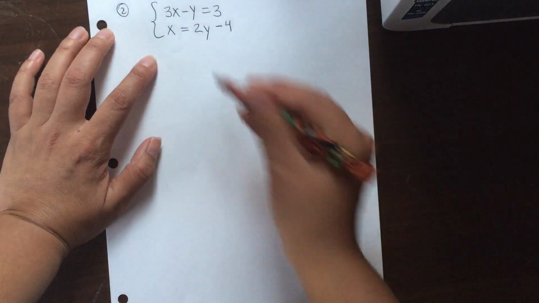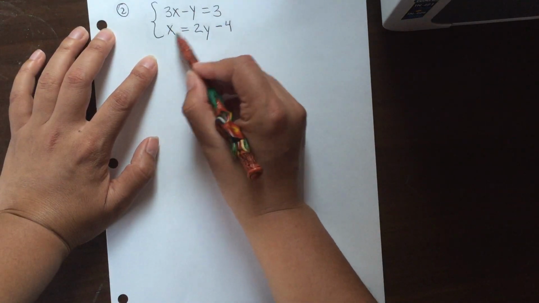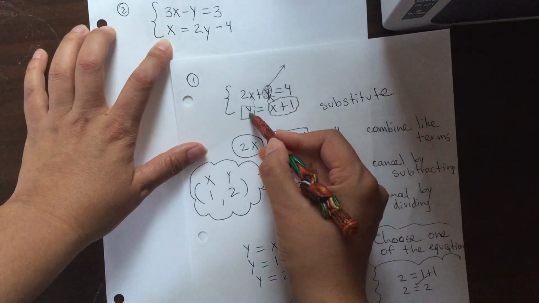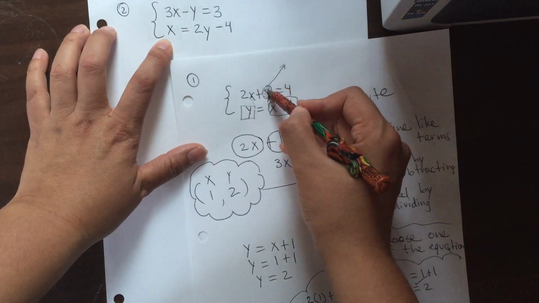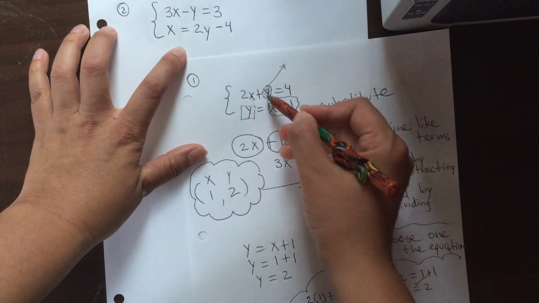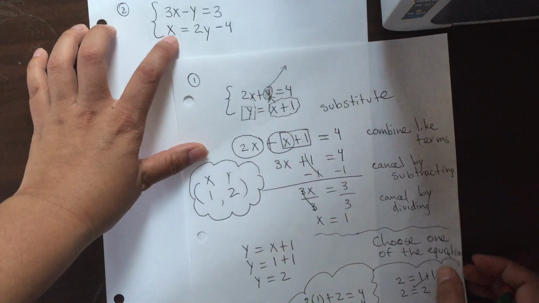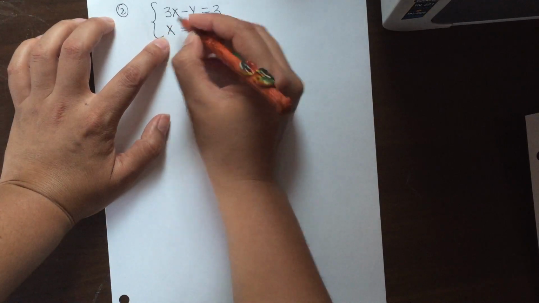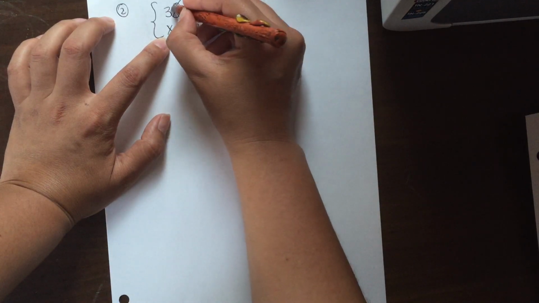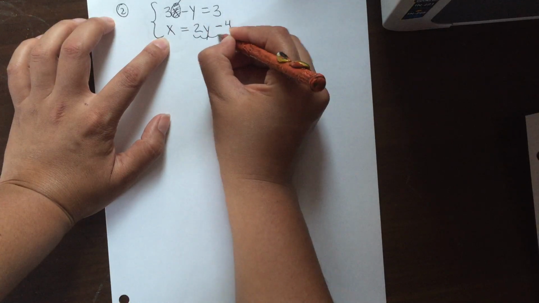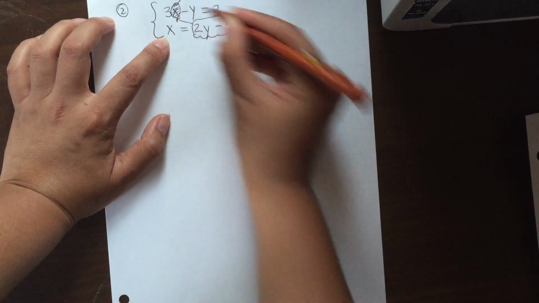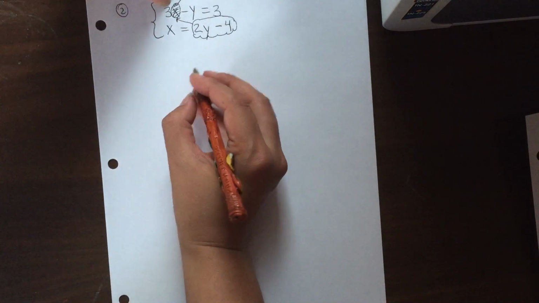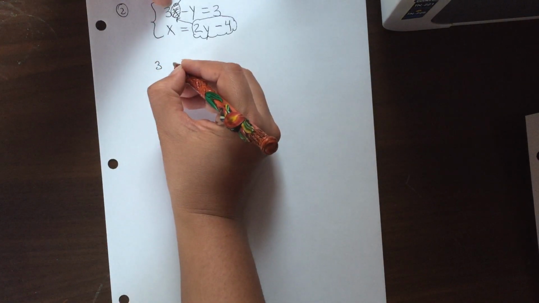Okay, again, when one of the variables is all by itself, notice how in here the variable that was all by itself was y, so that's why we took out y and replaced it with its value. But in here, the value that we have alone is x. So we're going to remove x out of here and place its value in there. Okay, so everything stays the same, including the 3.